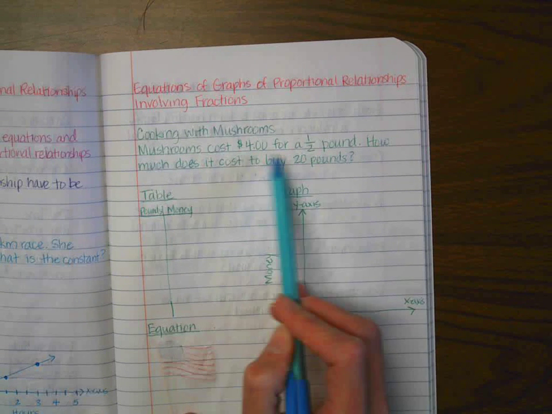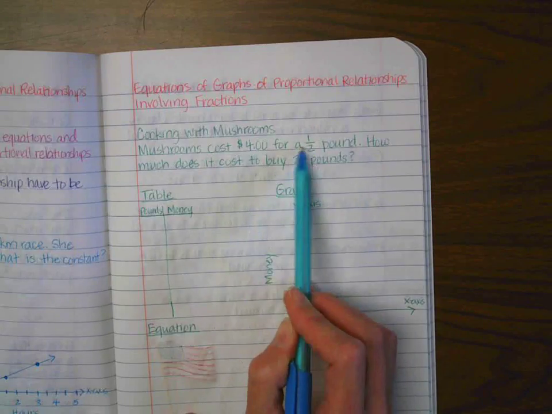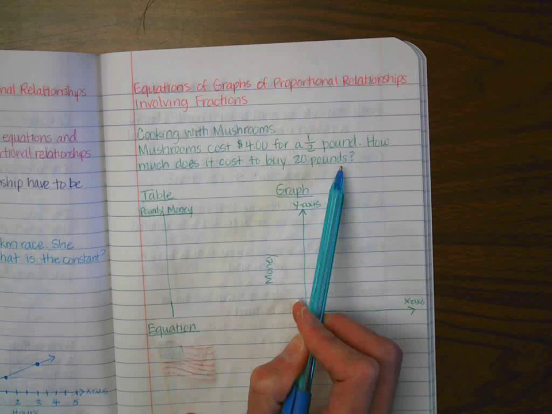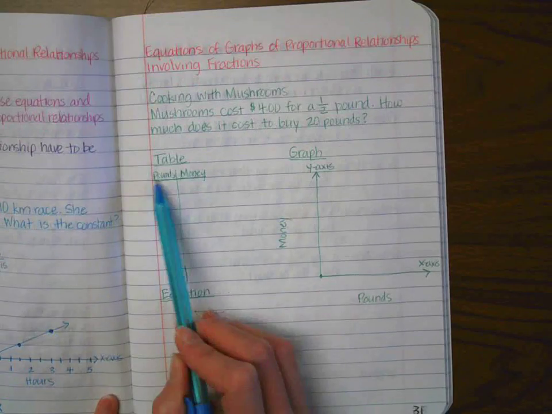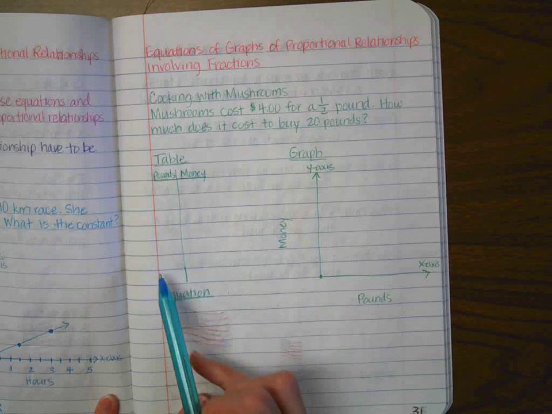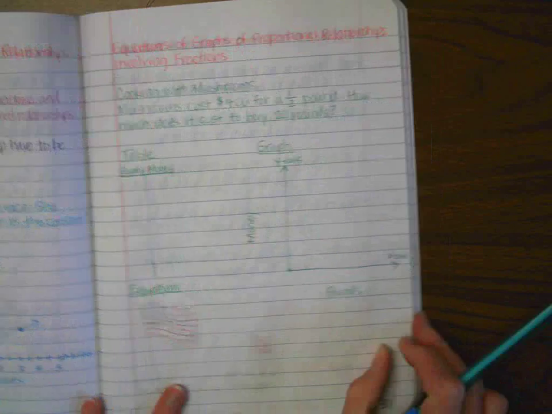All right, cooking with mushrooms. Mushrooms cost $4 for a half a pound. $4 for a half a pound. How much does it cost to buy 20 pounds? Okay, so we're going to make our table. The ratio table is pounds per money. So you put your pounds over here and what they cost over here.